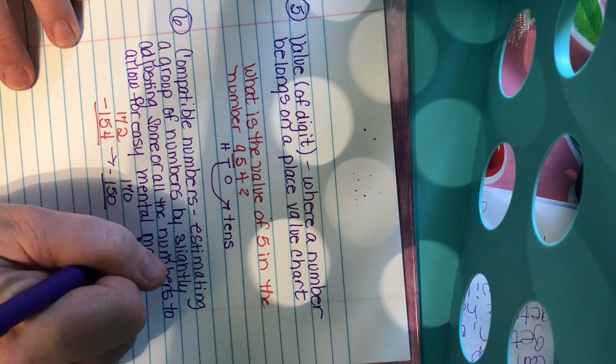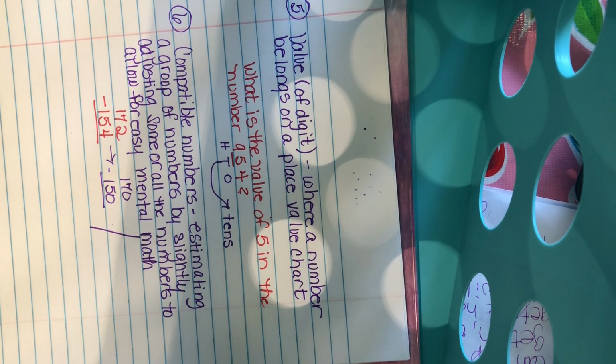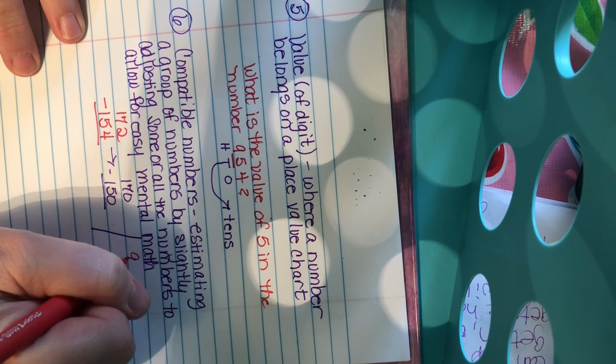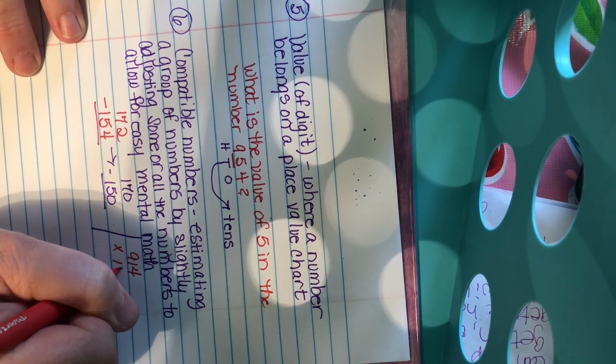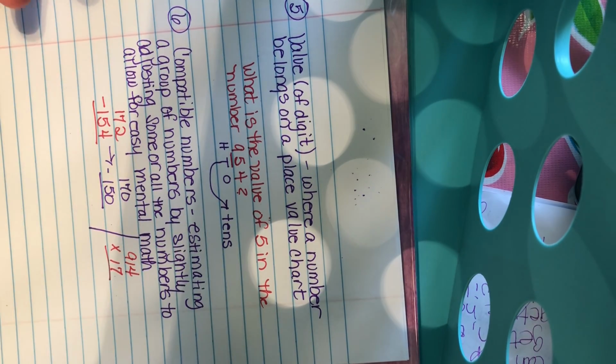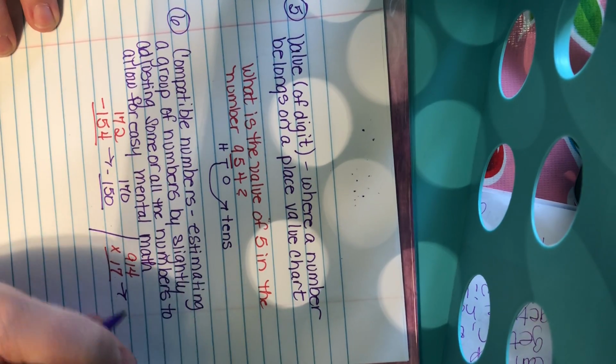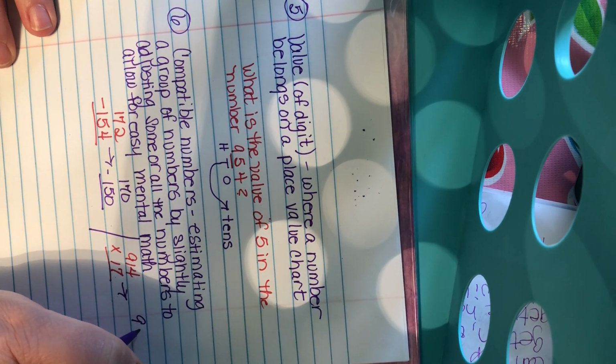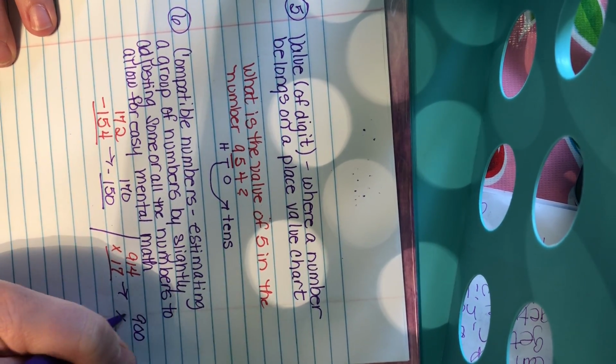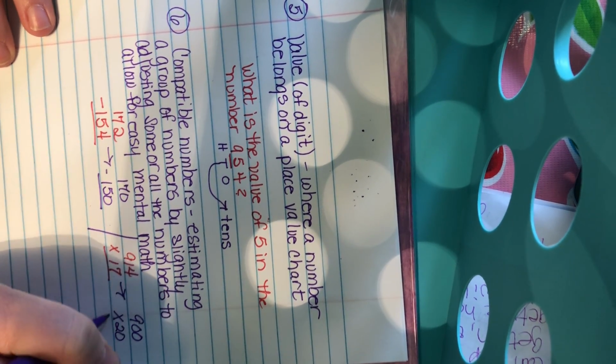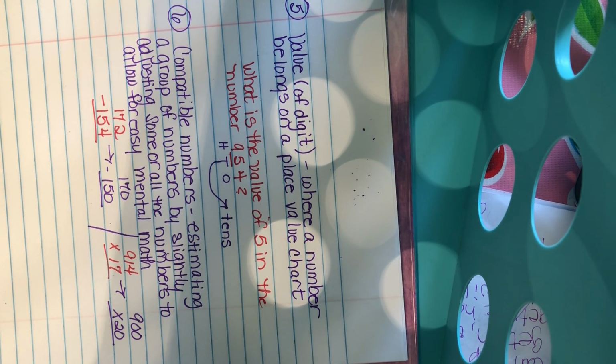In another example, let's say I have 914 times 17. It would be easier for me to do 900 times 20. Now see how we did different on this one.